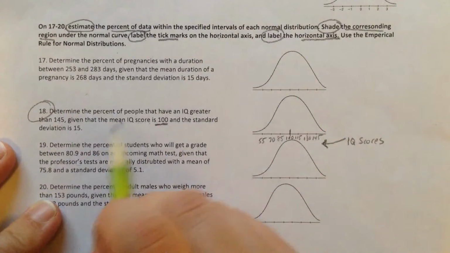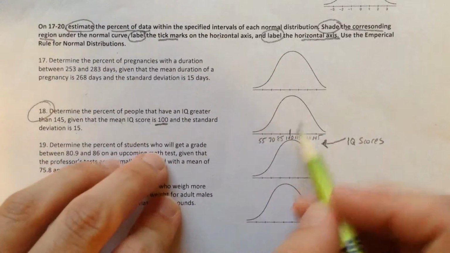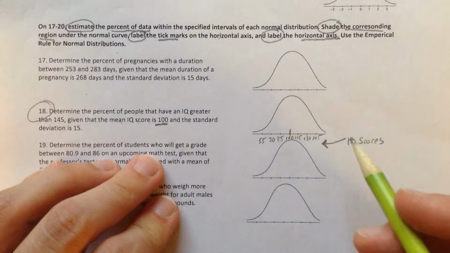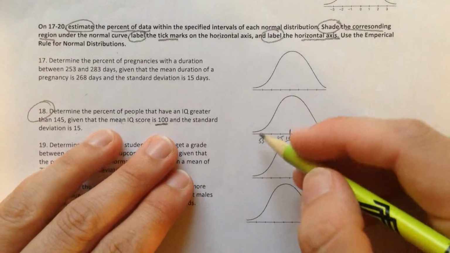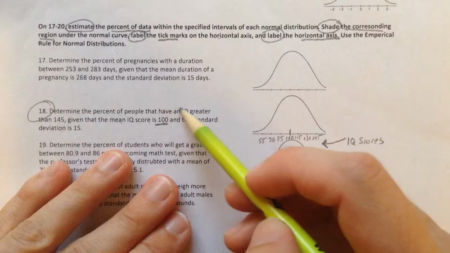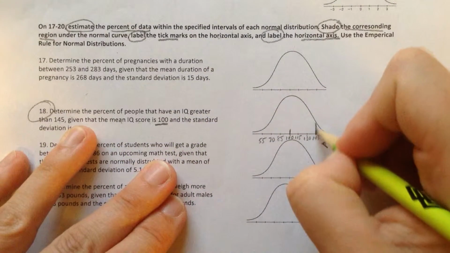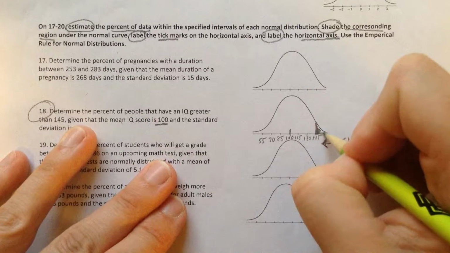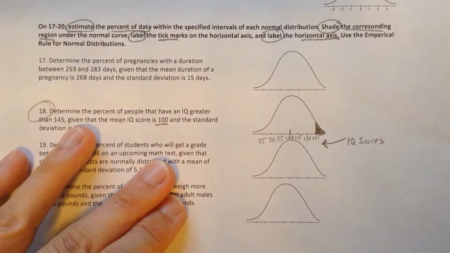All right, so now I'm going to go back. I'm kind of working this backwards because I think it's easier to label and shade, and then I'll worry about the percentage. So labeling and shading. So now shading the region. I want to shade the region for percent of people that have an IQ greater than 145. So that's right here, 145, and then we're talking greater. That's not very much of an area right there, right?